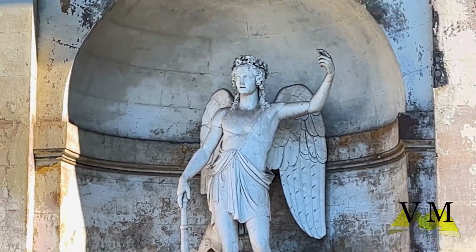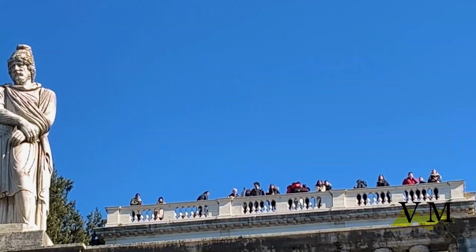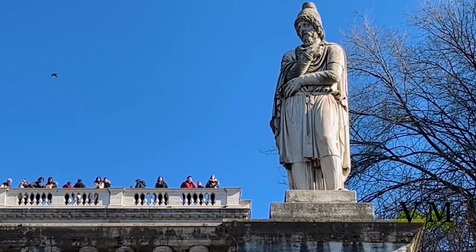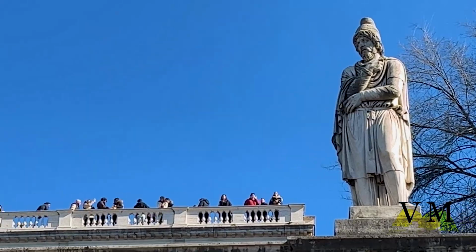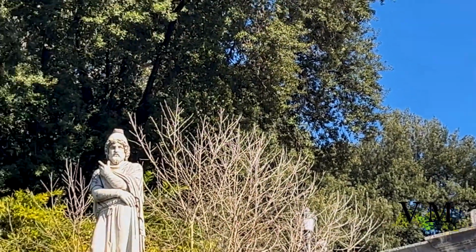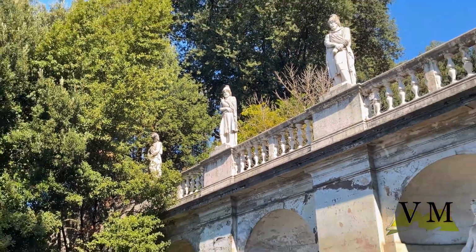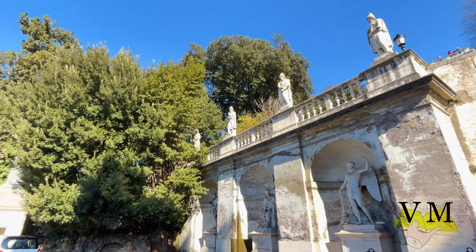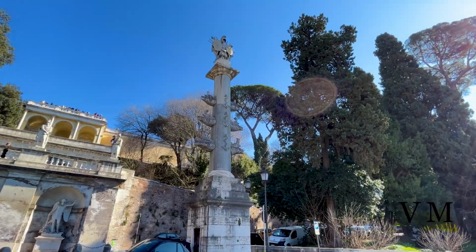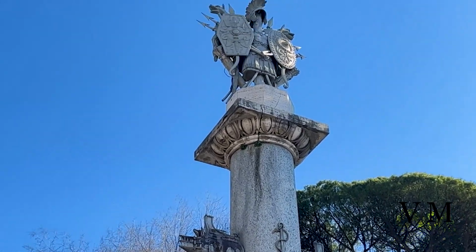Behind the Fountain of the Goddess of Rome are four statues that are actually replicas of ancient Dacian works. The original Dacian statues are preserved in the National Museum of Naples and were taken from Trajan's Forum. And next to it is the rostral column, which is a commemorative column of Greek and Roman tradition that was erected to commemorate a naval victory.